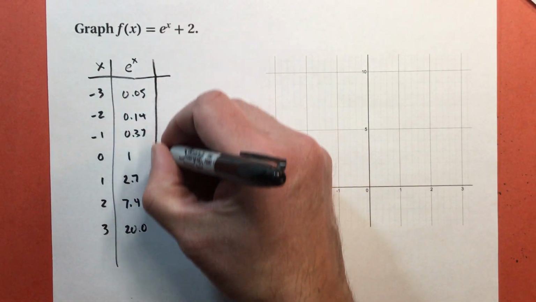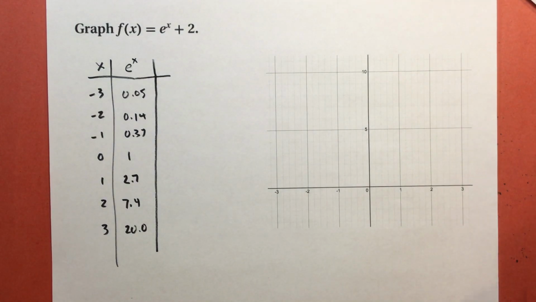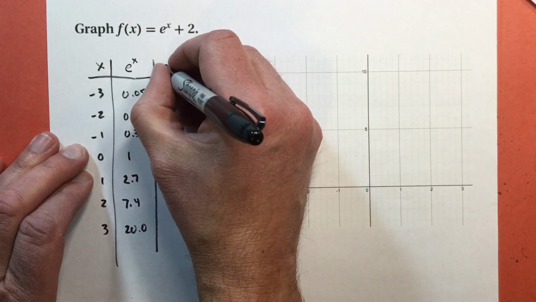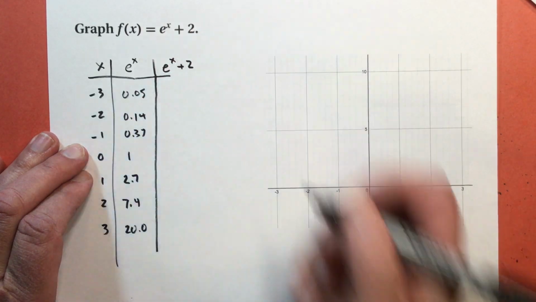I can graph that if the directions said, I don't know why I said calculator, if the directions said graph both the parent function e to the x power and then graph this one, I could do it, but I'm actually only going to graph this. So now I'm just going to do e to the x plus 2.